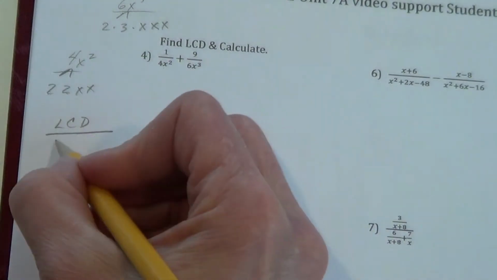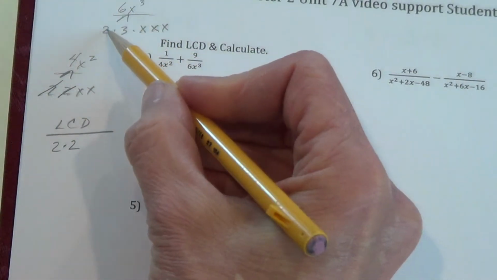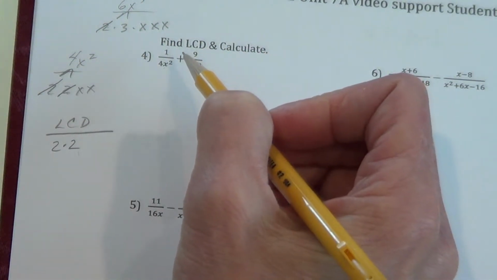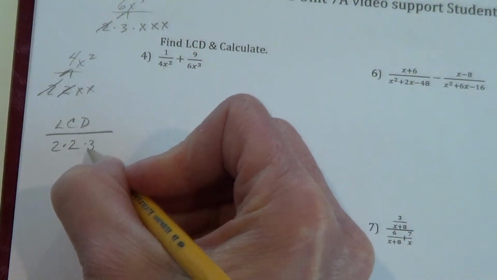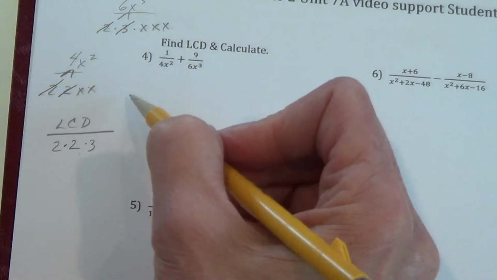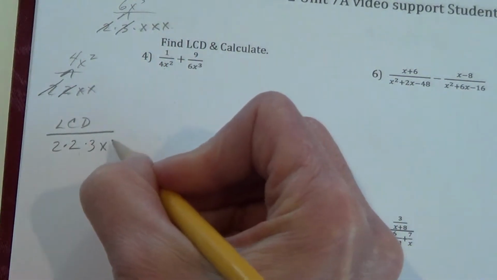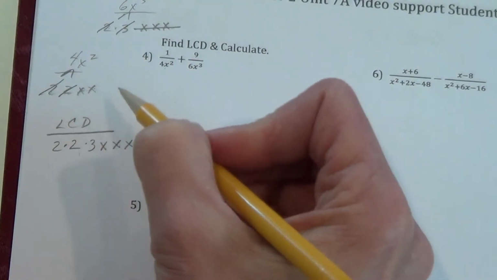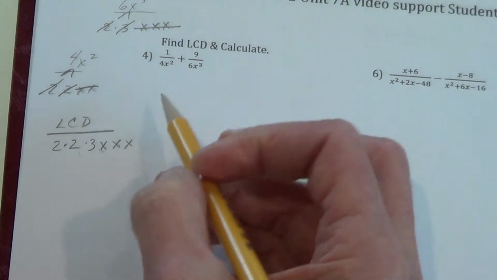So we list both of these 2's, mark them out. Now this 2 is included in one of those, so we can mark it out. We don't need to include it again. Now we have a 3 that we need to include. And then we have 2 x's here, but we have 3 x's here. So we need to invite all 3 of these x's as separate contacts, assuming that these 2 are these 2. They fit within there. So there's our LCD.